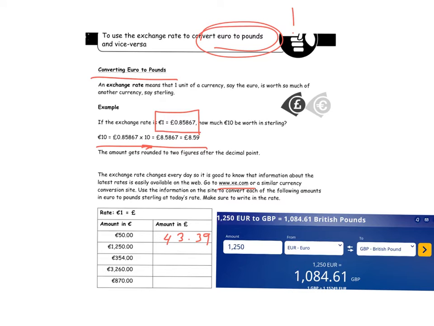And the next one is, if you put 1,250 euro and you want to convert it to British pound, that is the answer. So you put this amount of money into the table, and then we'll do the rest. So try to do it on your own, and then you can copy or check what I have in here.